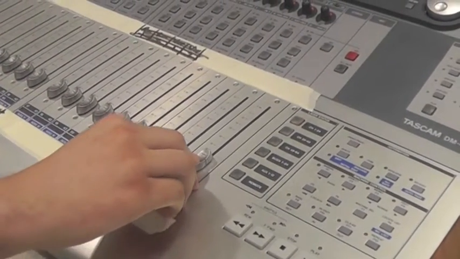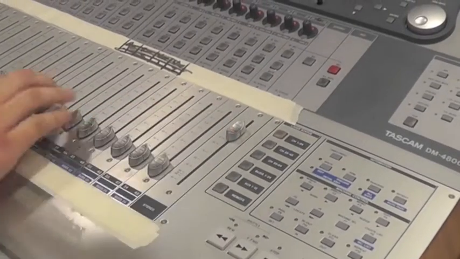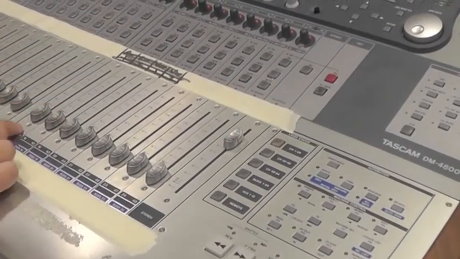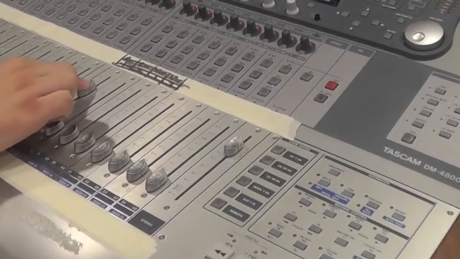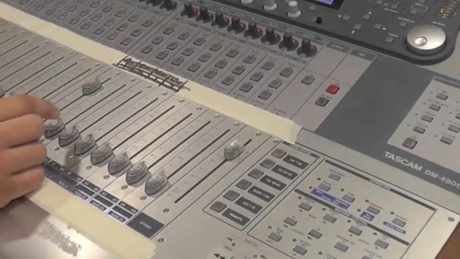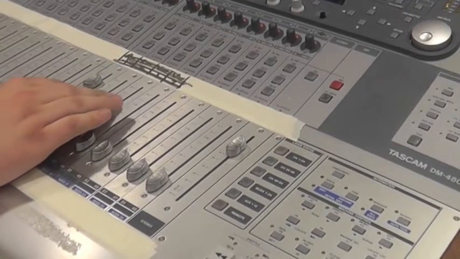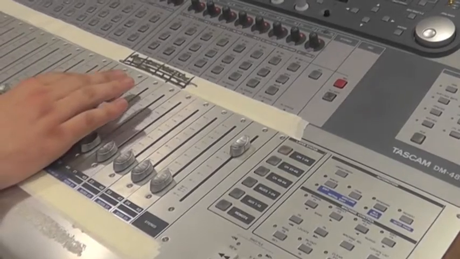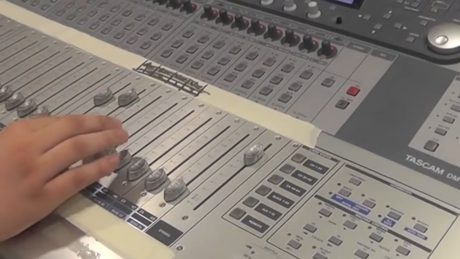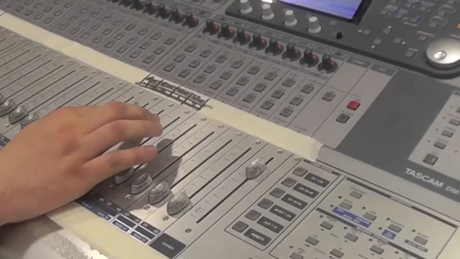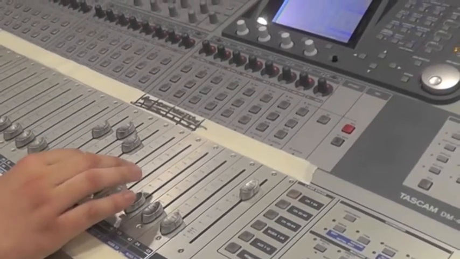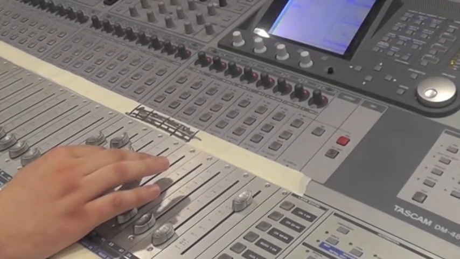So I'm going to turn the stereo fader up, and now I'm going to bring in each part of the drum kit one at a time. So here's the kick drum. I'm going to bring in the snare drum. I'm going to bring in the hi-hat. And I'm going to bring in some rim shots.